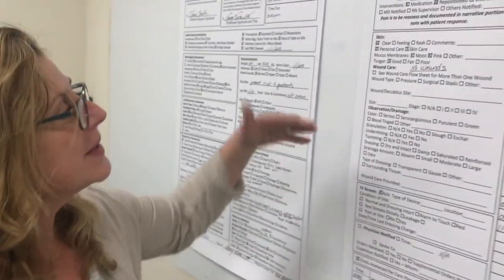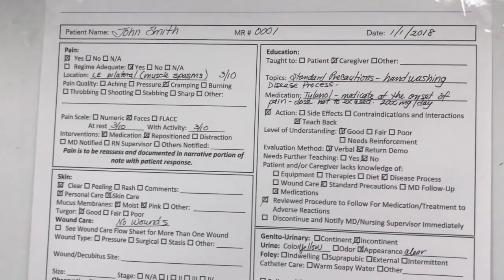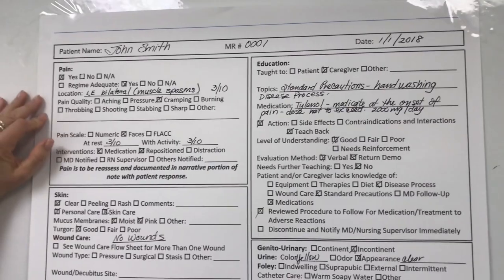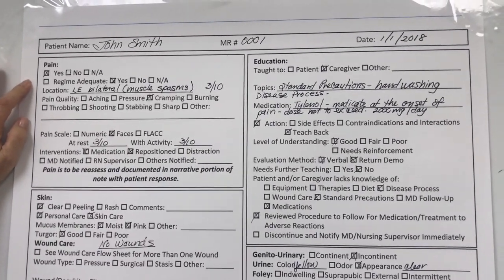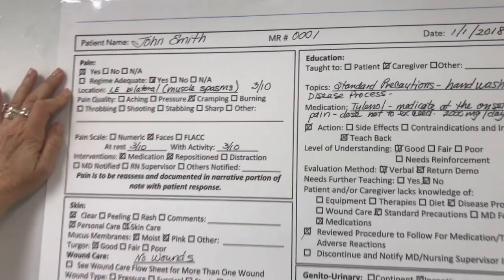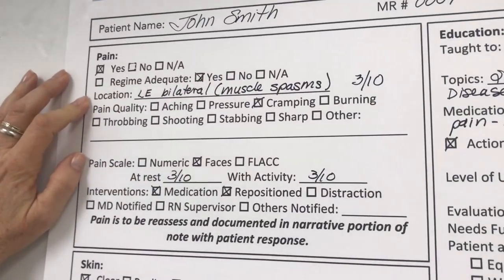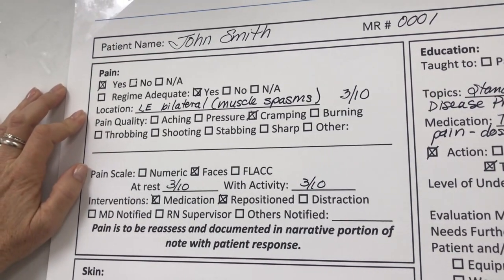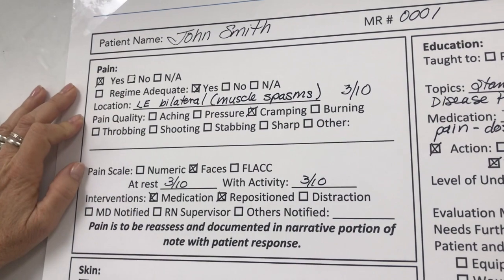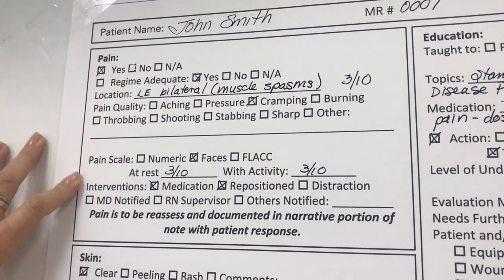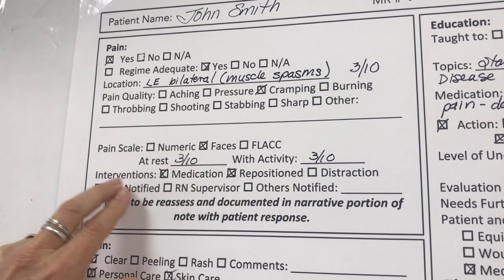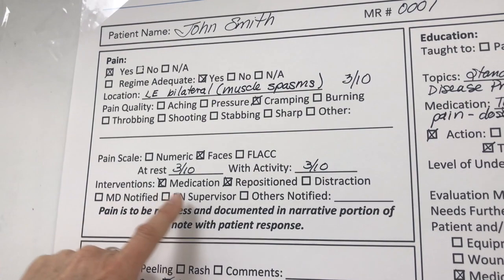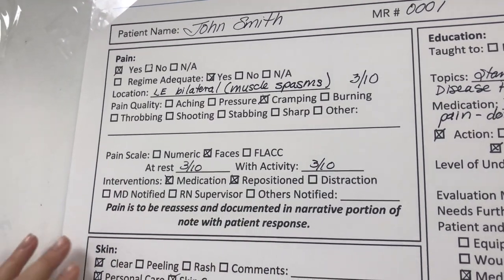Moving along to the second page of our continuous care note. Again, you're going to put the patient's name, medical record number, and the date. You're going to address pain. Pain is the 5th vital sign. It needs to be addressed at every shift. So you're going to say whether or not the person has pain and where that pain is, if you can determine it. In this case, this patient has a history of having muscle spasms in the lower extremities on both sides. So this is what we've written. Use this scale, the FACES scale, to determine how many out of 10 approximately. This particular patient was repositioned and given medication with a good outcome.